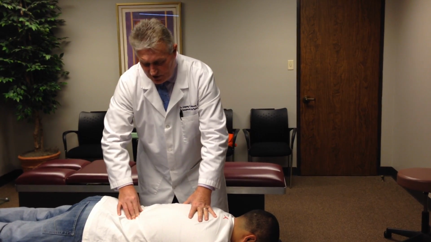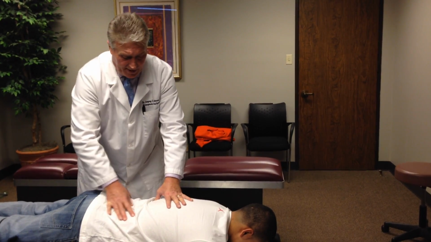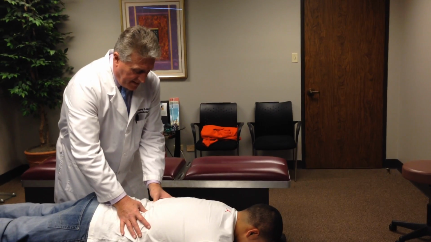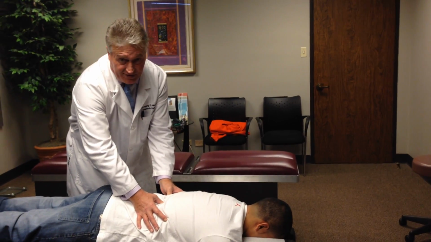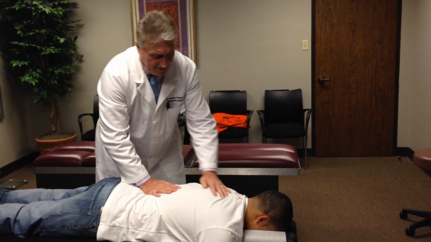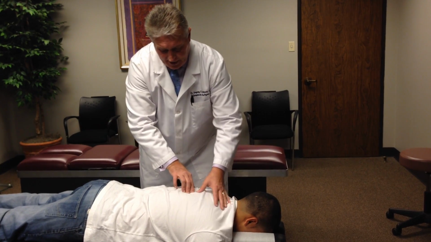This is an indication of vertebral subluxation or misalignment of the vertebra of the spine, causing neurological interference. And that's his major complaint. Now, by this time, I've already done the history, the consultation, and the vitals and all that, so I didn't want to bore you with all that.